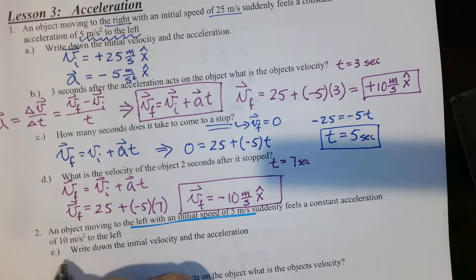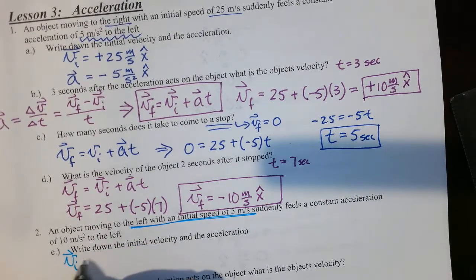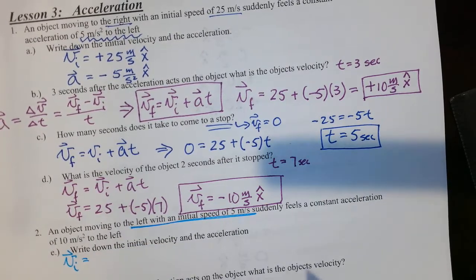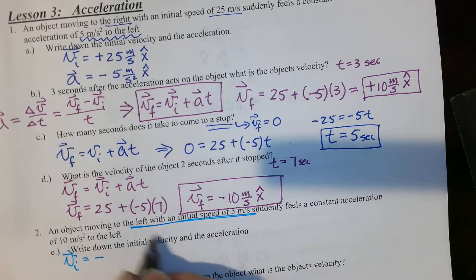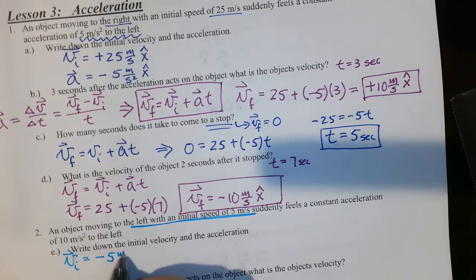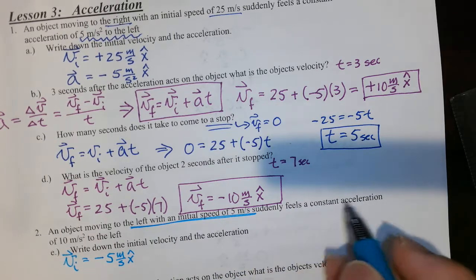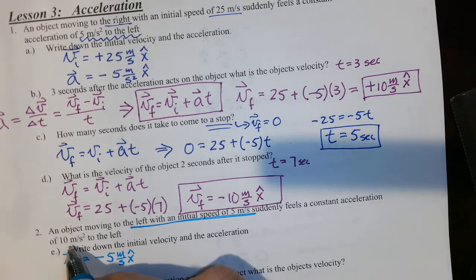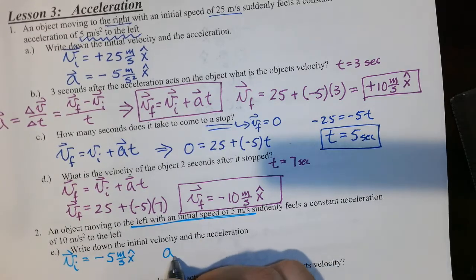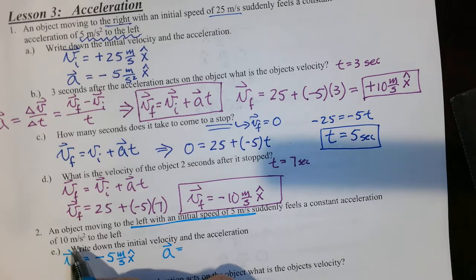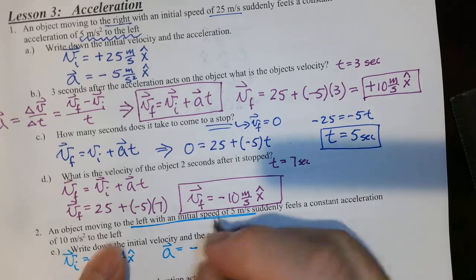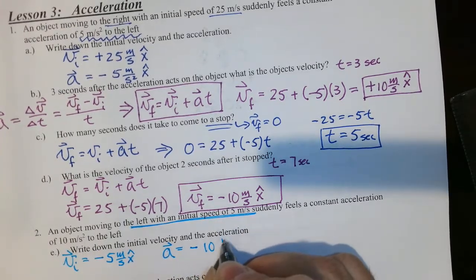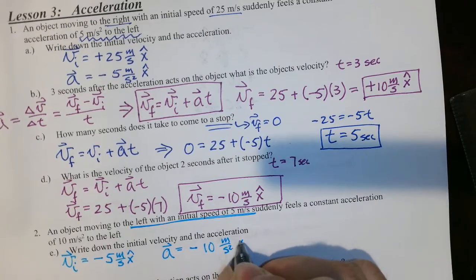So my V initial is equal to negative 5 meters per second x hat. Suddenly it feels a constant acceleration of 10 meters per second. So my acceleration is 10 meters per second in the left direction, so negative 10 meters per second squared x hat.